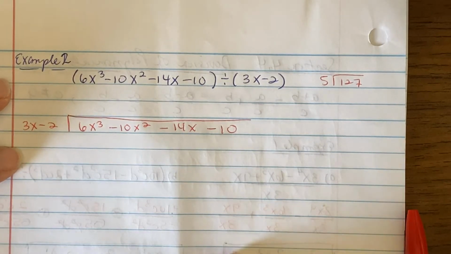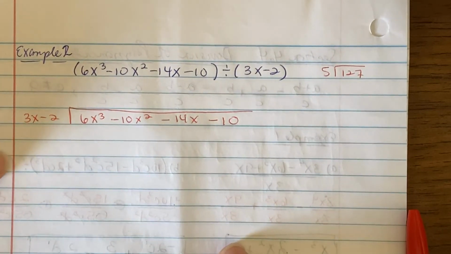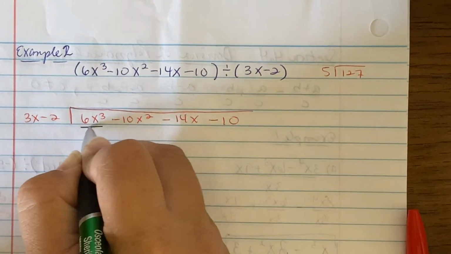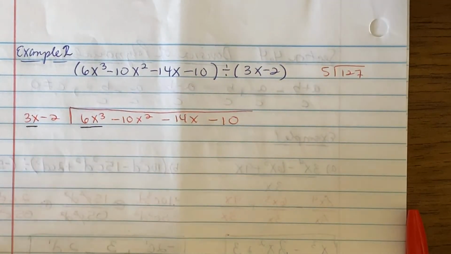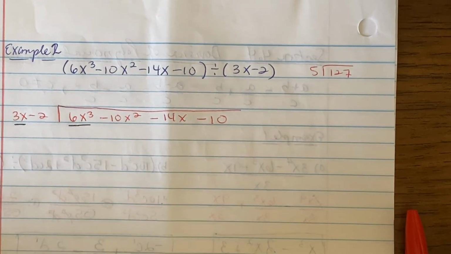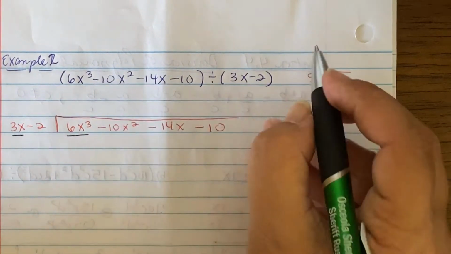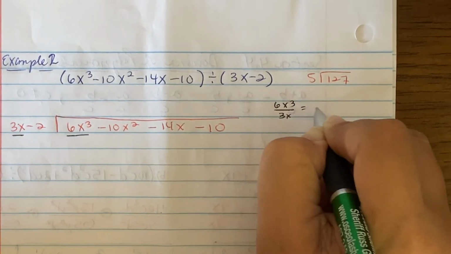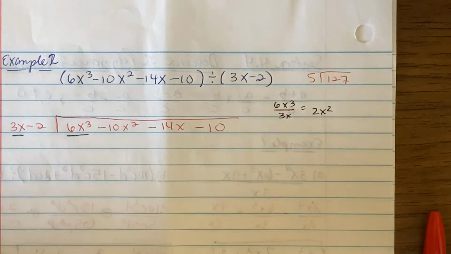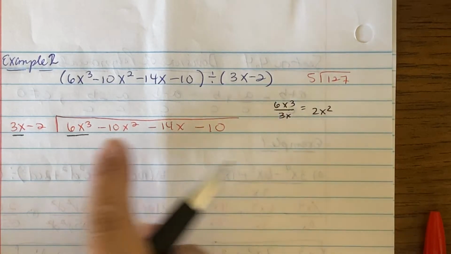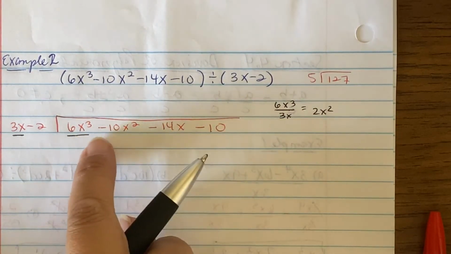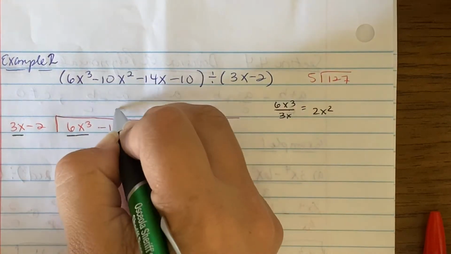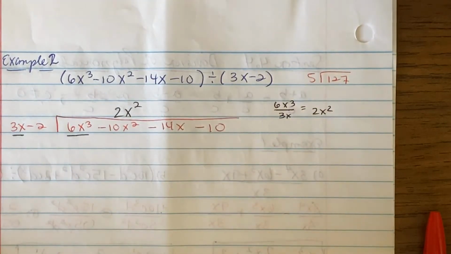When you're doing long division in polynomials, you're looking at the leading term of each piece. So I'm underlining 6x cubed, and I'm underlining 3x because that's what we're dividing by. So we're going to say 6x cubed over 3x. That reduces to 2x squared. When I look up at my pieces, x squared is attached to the negative 10. So right above the negative 10, that is where you're going to write 2x squared.